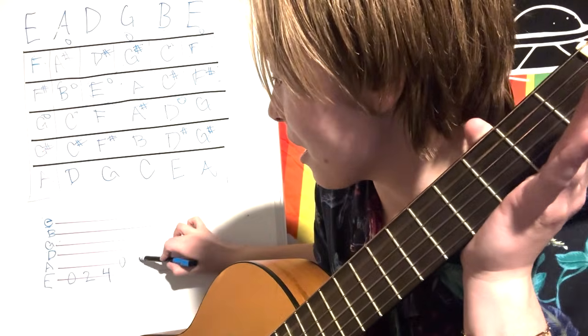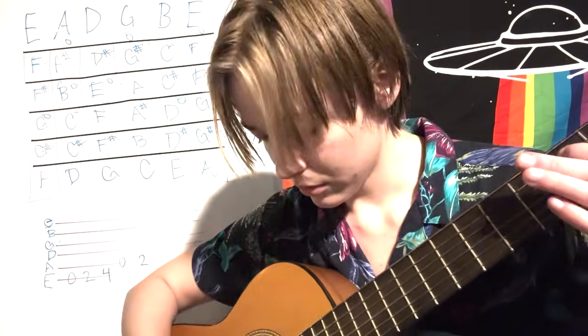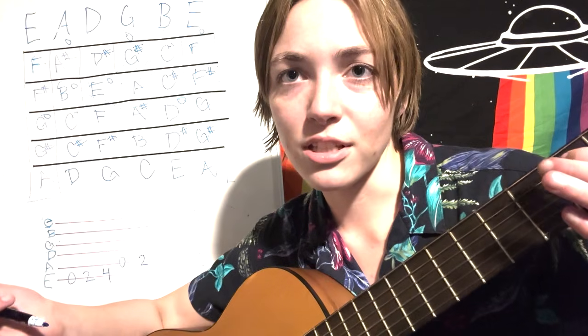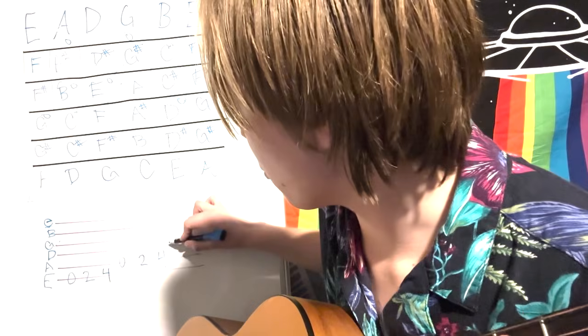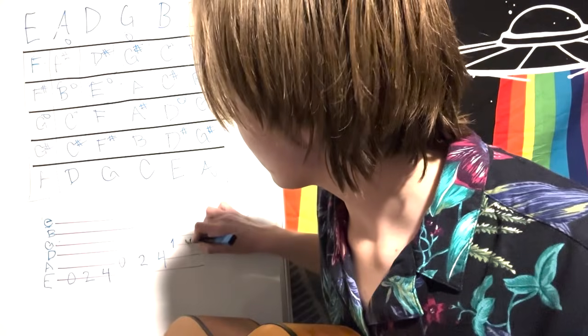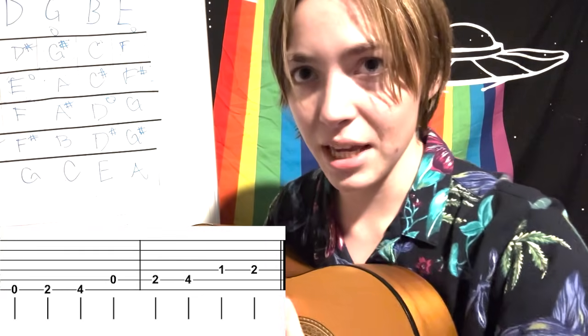And then a 2 on the A string. We play the second fret of the A string. And a 4, 4th fret of A string. And then we're gonna put a 1 on the D string. That means you play the 1st fret. And then 2. This is the E major scale.